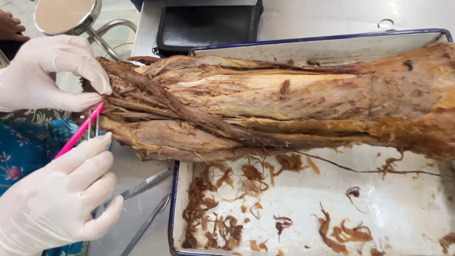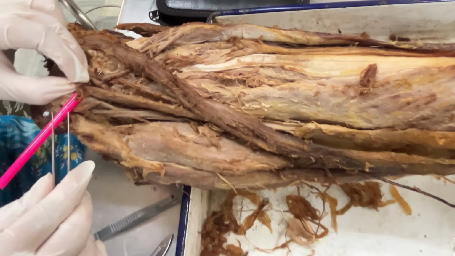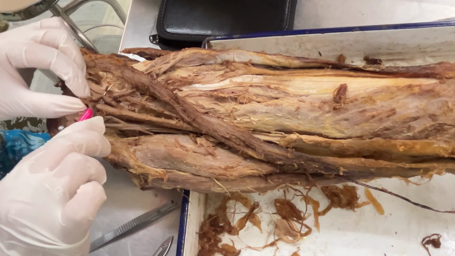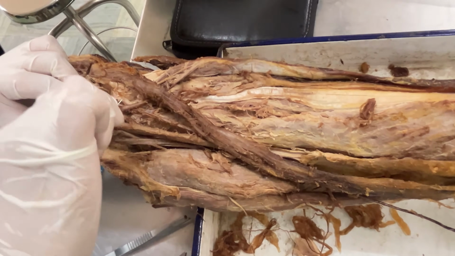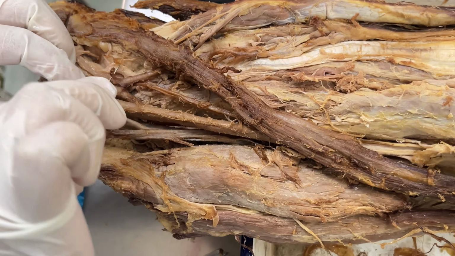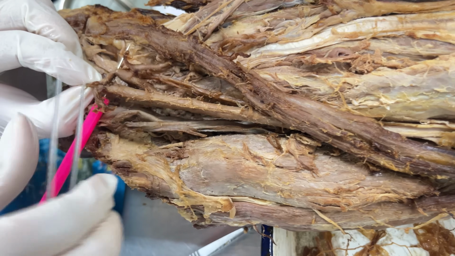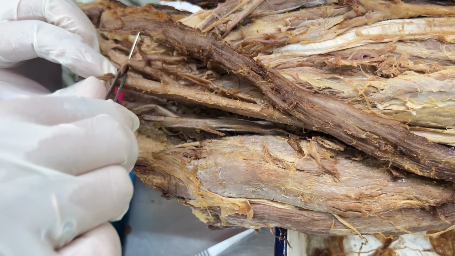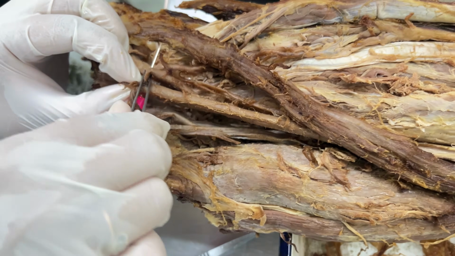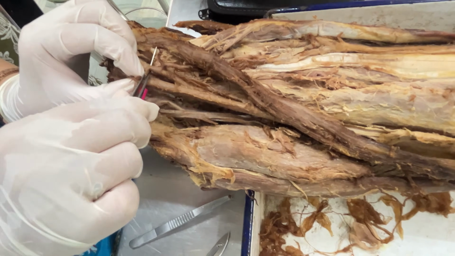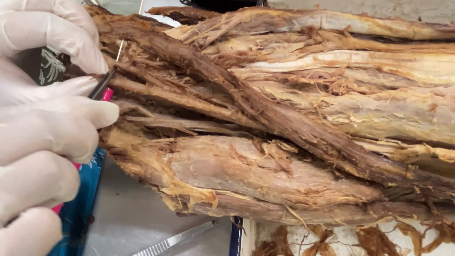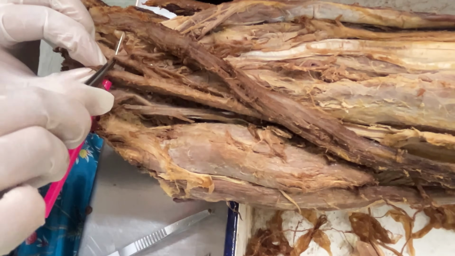So when we talk about the branches of the femoral artery, the first branch that it gives in the femoral triangle is the profunda femoris artery. This is the branch profunda femoris artery. The profunda femoris artery is the largest branch of the femoral artery, and it provides the principal supply to the extensor, adductor, and flexor muscles of the thigh.